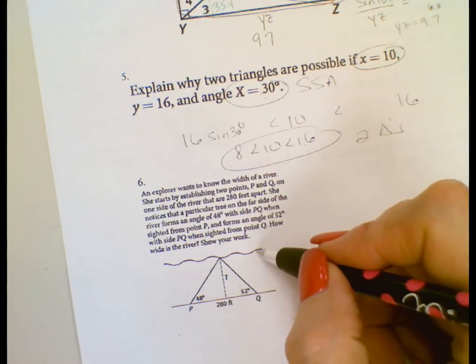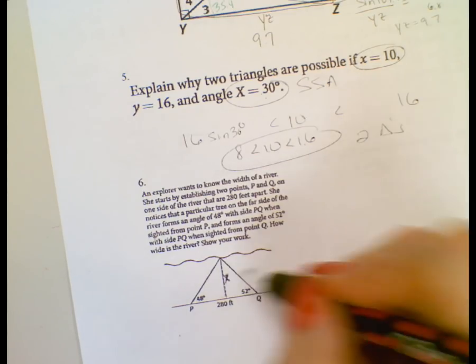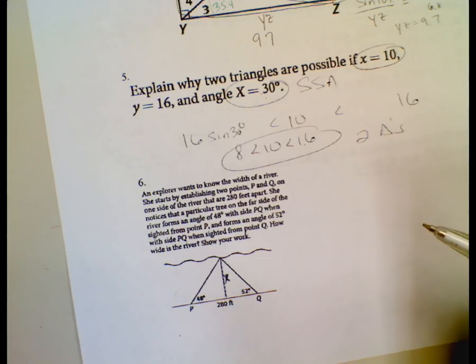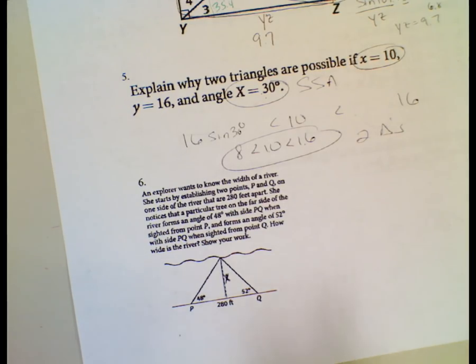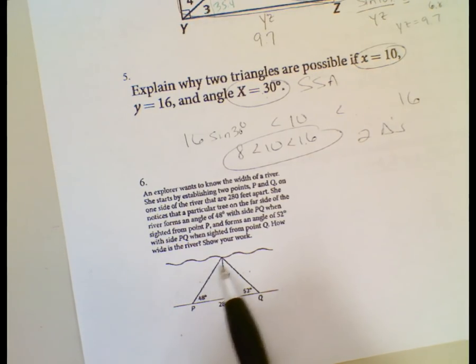How wide is the river? How wide is the river is this. This is what we want to know right here. How wide is the river? Show your work. So what we're going to have to do is find one of these sides in order to do this. But first we need to find this whole angle up here.